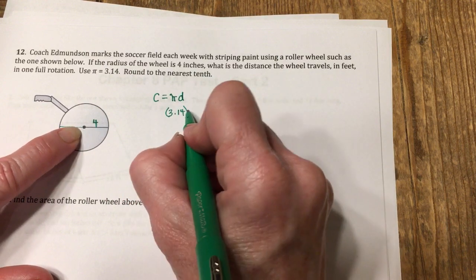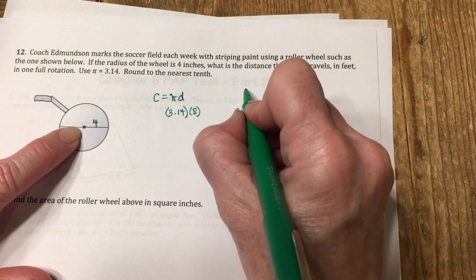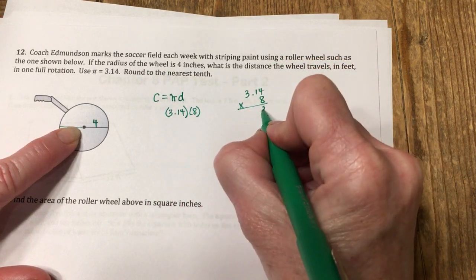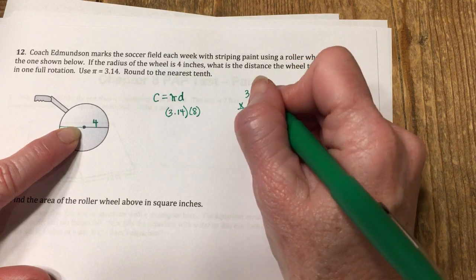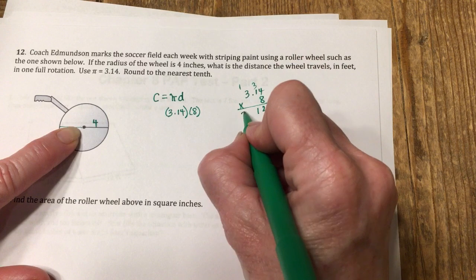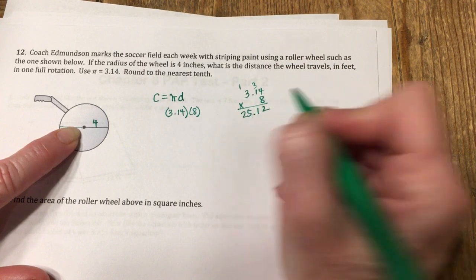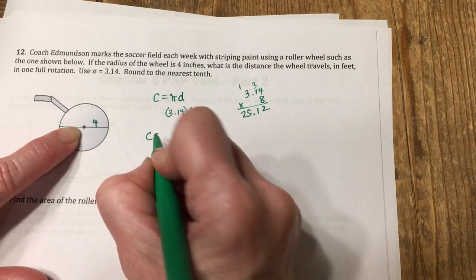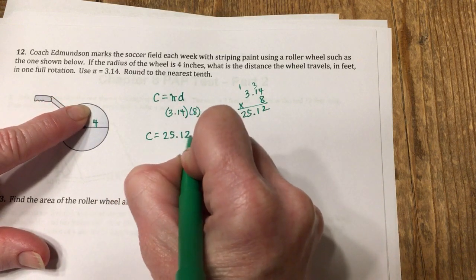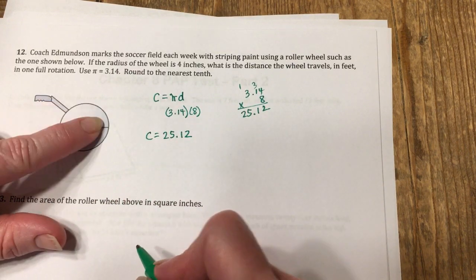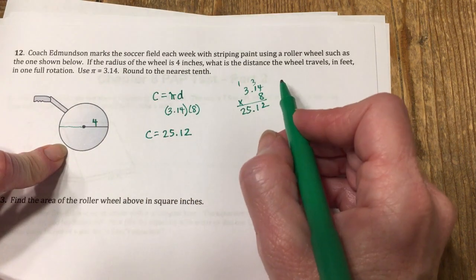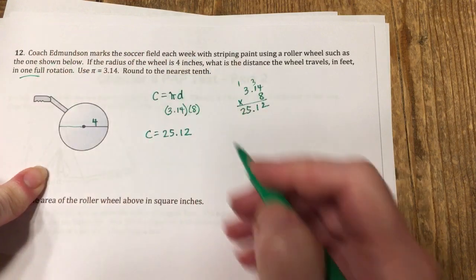So if I multiply 3.14 times 8: 8 times 1 is 8, plus 3 is 11. 8 times 3 is 24, plus 1 is 25, and then I move my decimal. So 25.12. The circumference, or one rotation around this, would be 25.12. If I did multiple rotations, I would just keep multiplying my circumference, but it just says one full rotation.